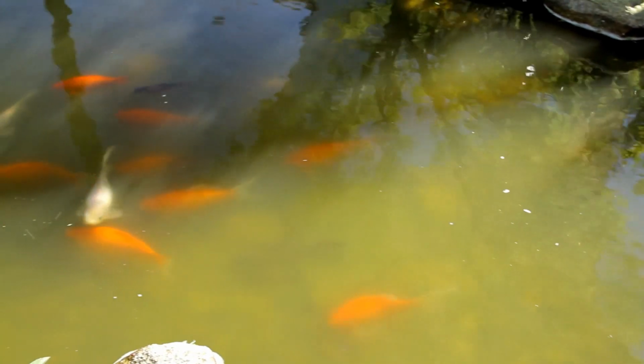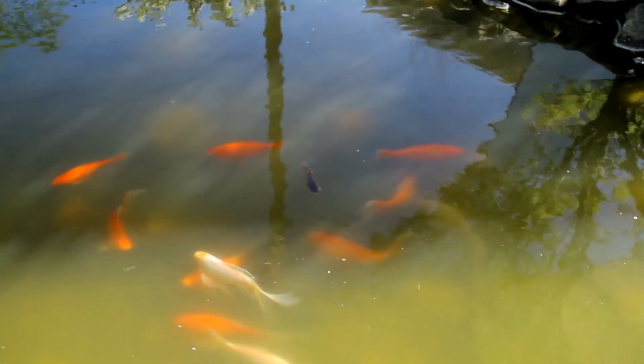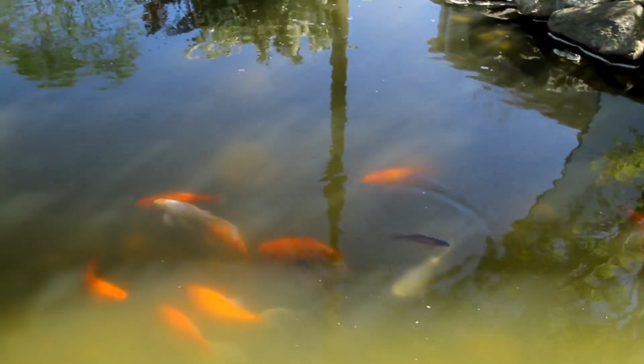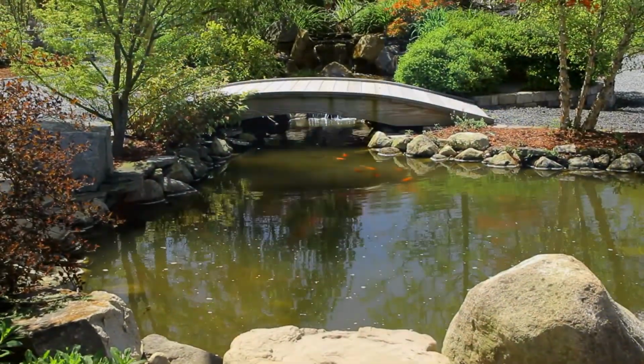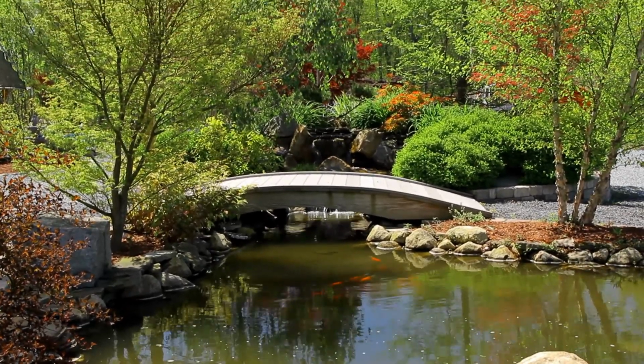We do some ponds. Ponds a lot of times take up a larger space of somebody's property. So a pond isn't for everyone, but a pond is beautiful because it creates a whole other feature that you can put fish in, and kids gravitate to that.